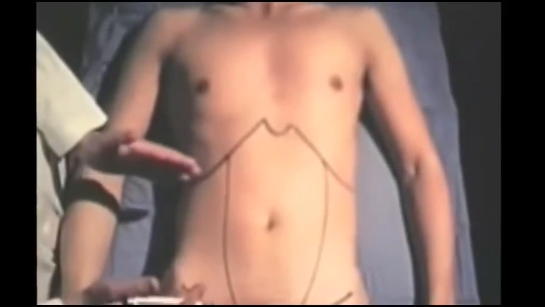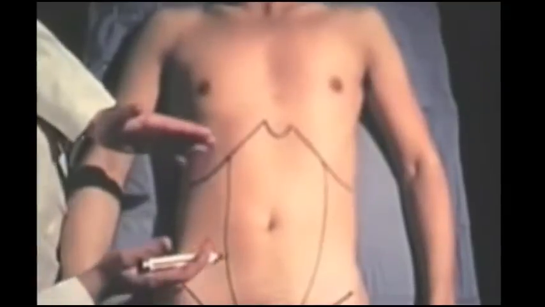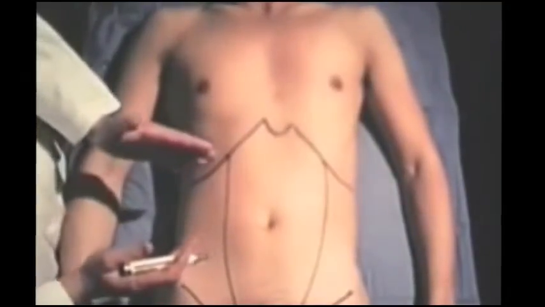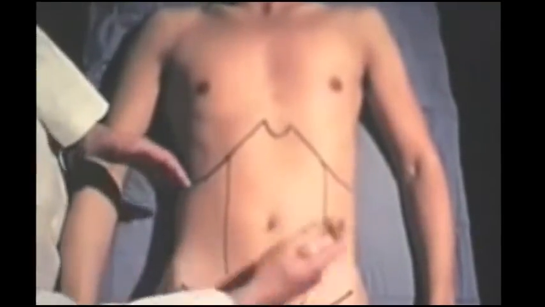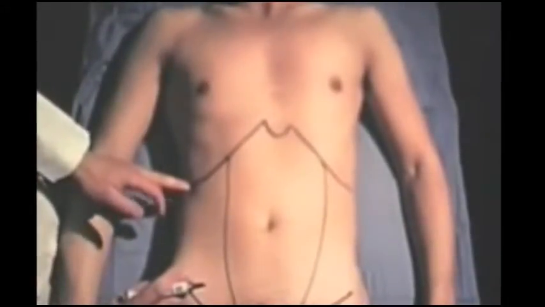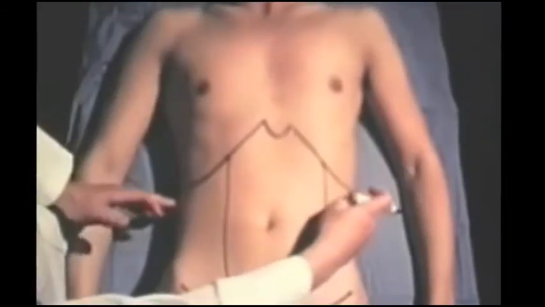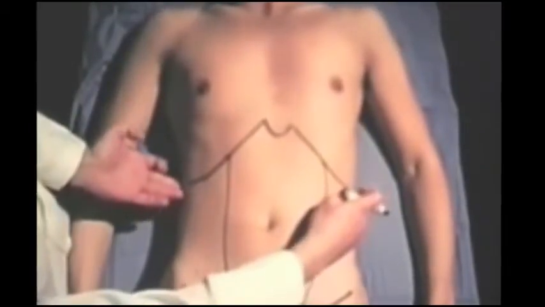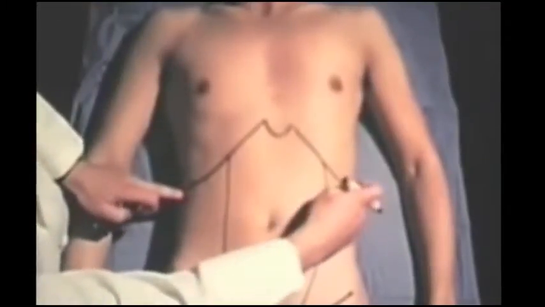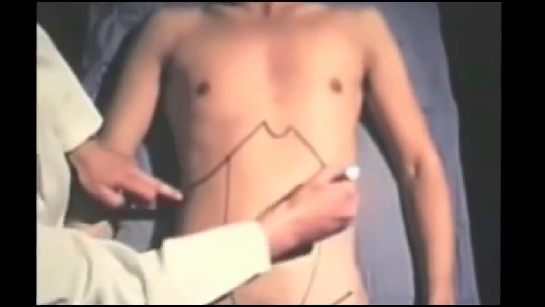Now if we're going to localize abdominal structures and be able to communicate with our colleagues, it is essential that we divide up the abdominal cavity into zones or regions. To conveniently do this, we use these bony landmarks that we have discussed. First of all, we use the subcostal plane. The subcostal plane runs across the abdomen from one 10th costal cartilage to another.